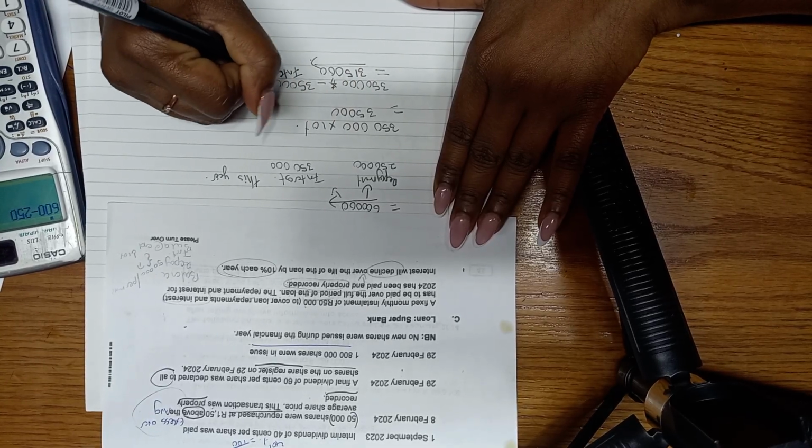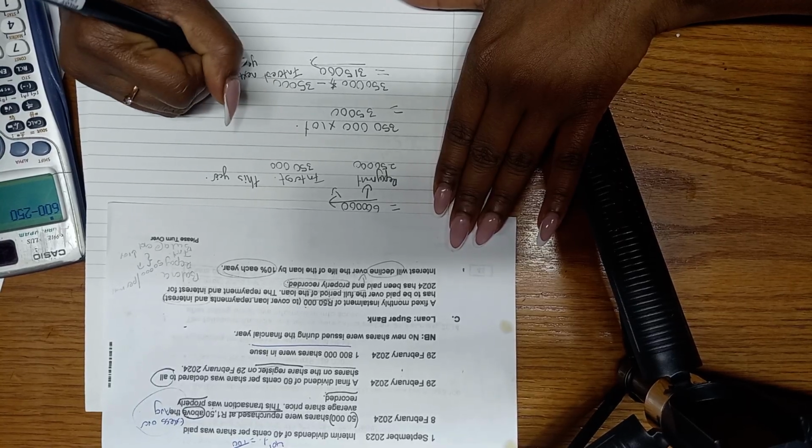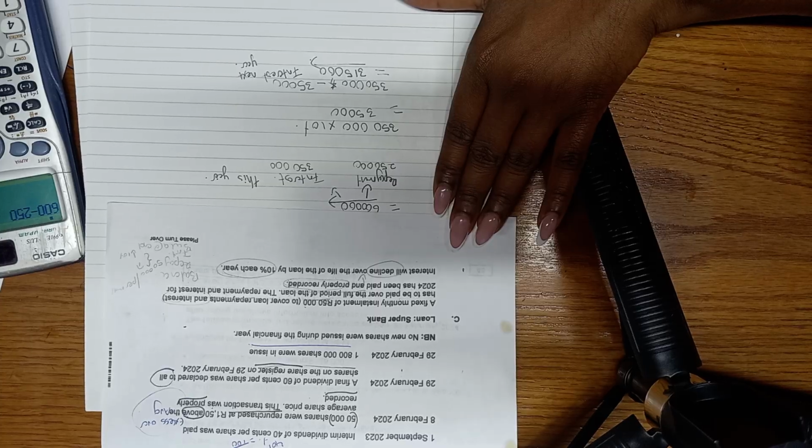So this is the interest next year, which is the 2025 financial year.